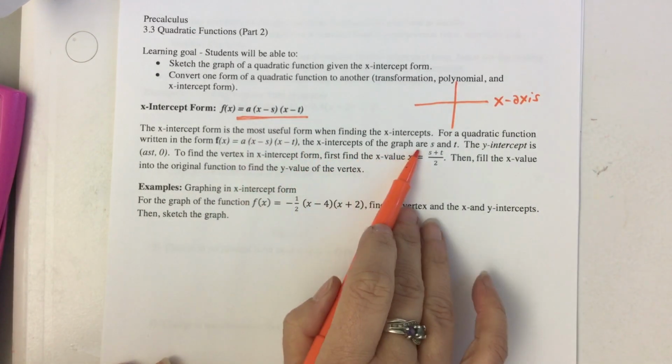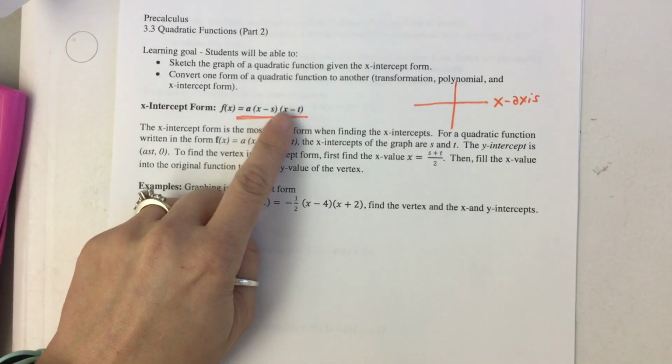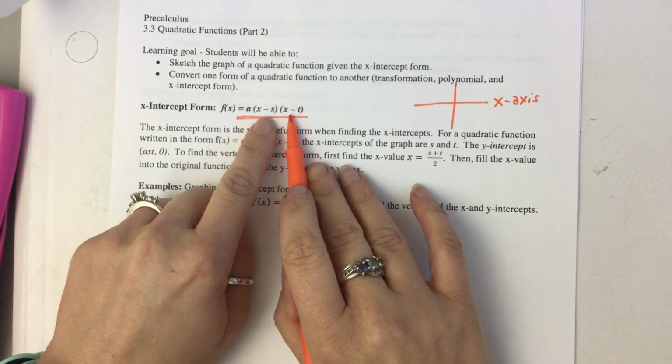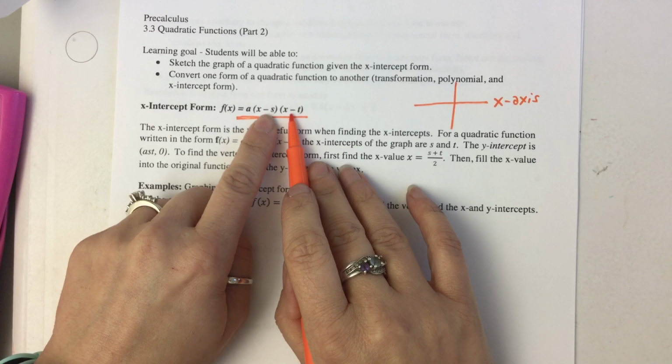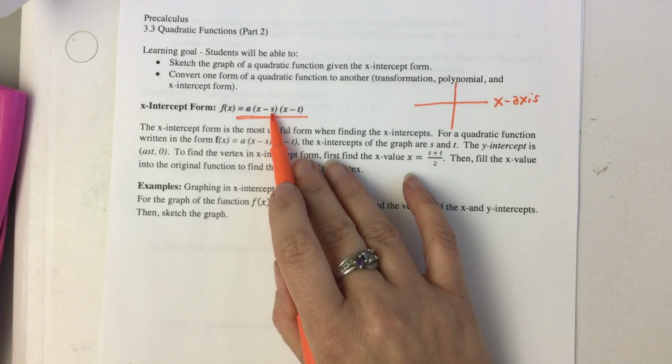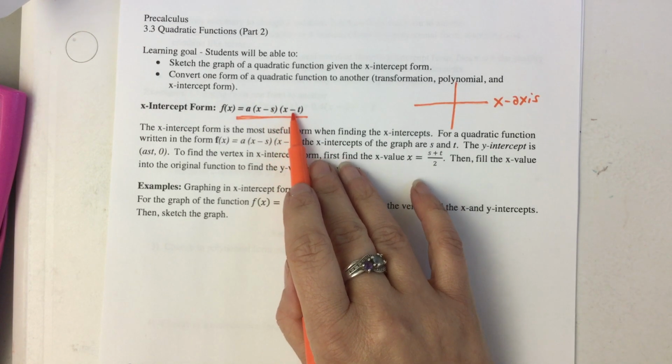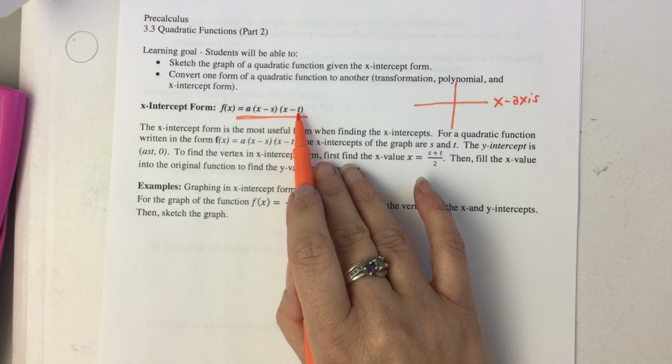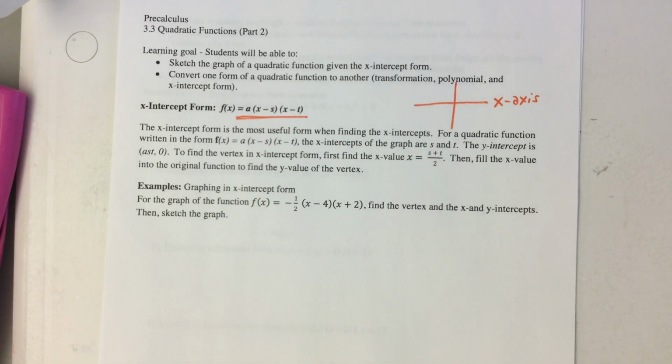Okay, so it says the x-intercepts are s and t. But what you want to notice is that in the formula, it's a minus. So whatever you're subtracting from x in the parentheses, that's your x-intercept. So it's going to be the opposite of what it appears. If it's a minus sign, the intercept value will be positive. If it's a plus, it's because you put a negative in there. Minus a negative made it the plus, so your intercept value is going to be a negative.